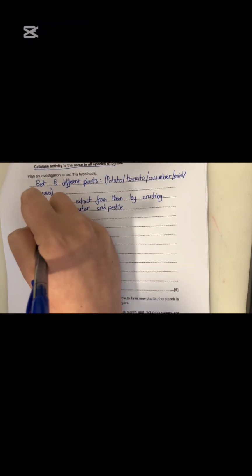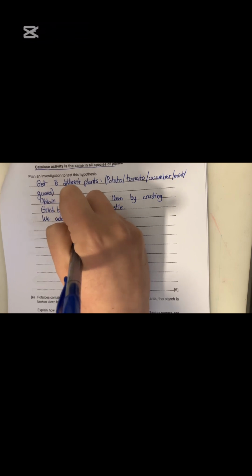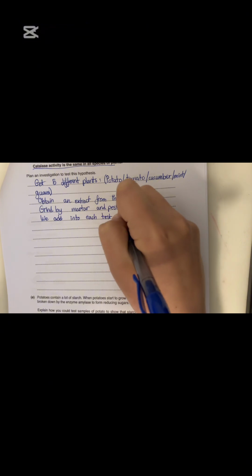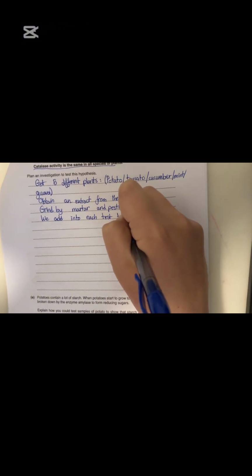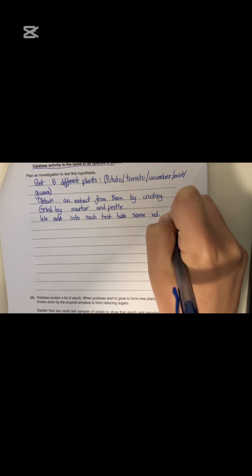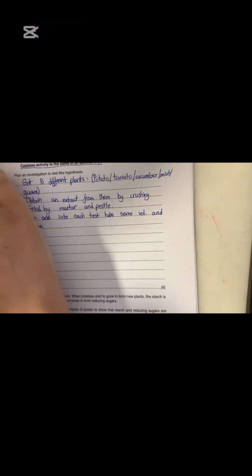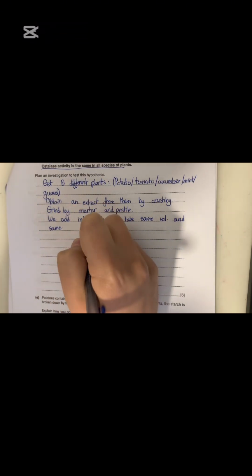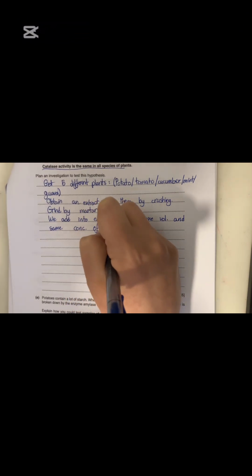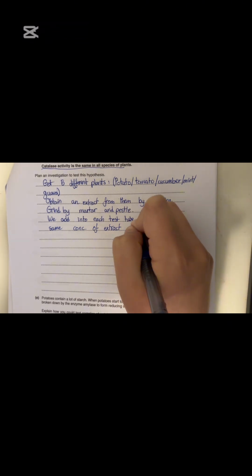And then we add into each test tube the same volume and same concentration of extract and of course hydrogen peroxide.